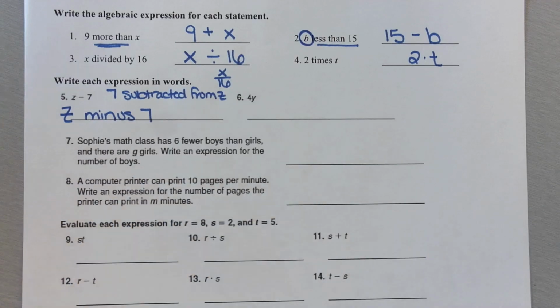So when you say it that way, it's almost like the less than one, you have to flip the order. It's almost like you're using it as a verb and you're saying it's being subtracted, so we have to flip the order.